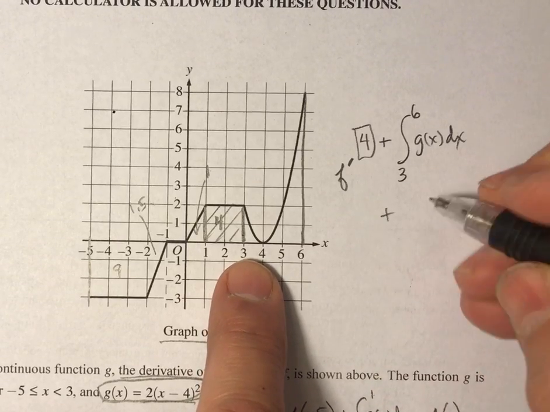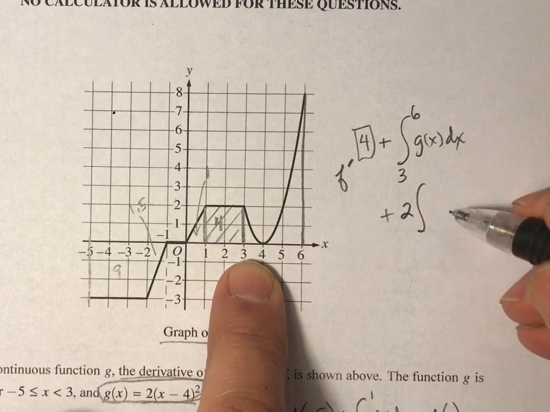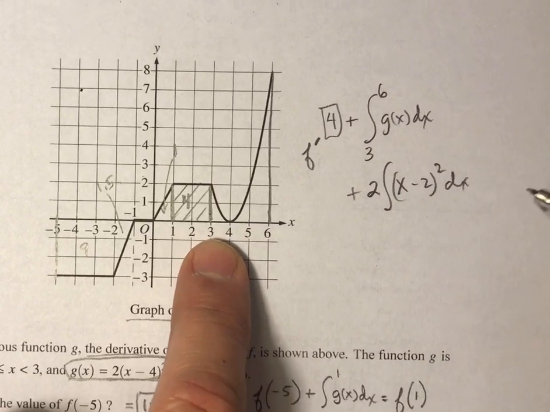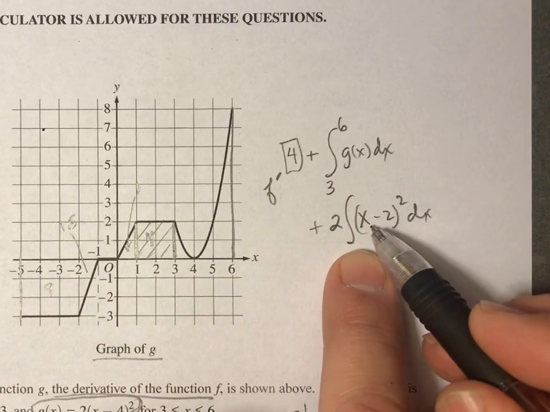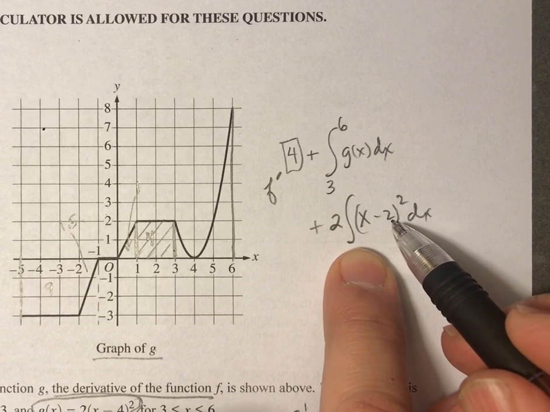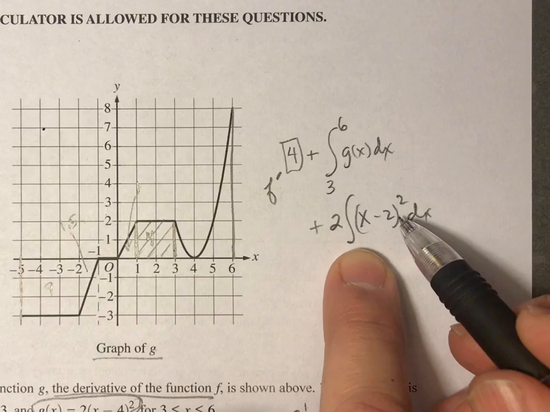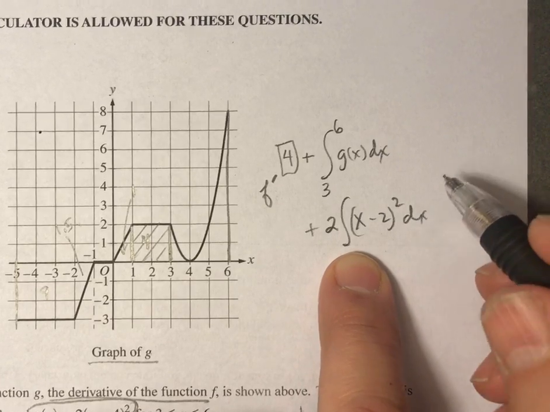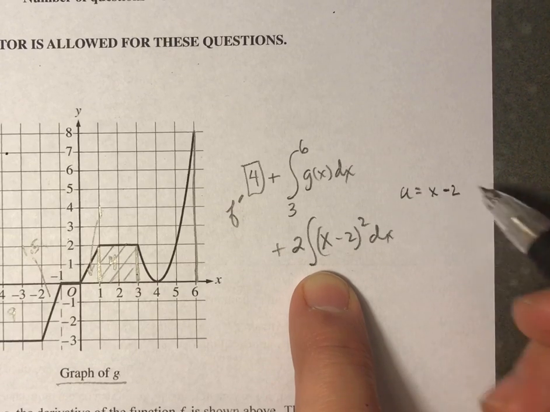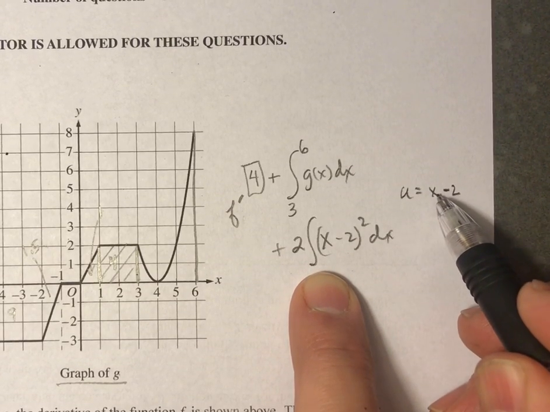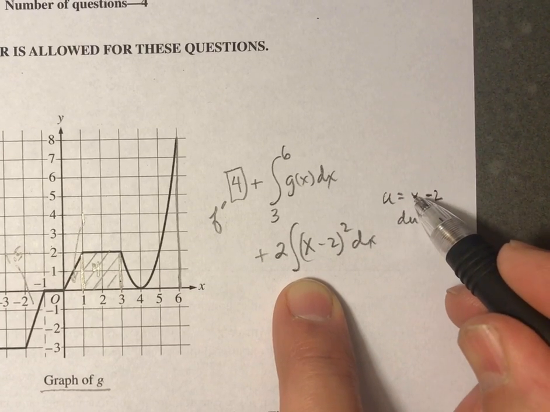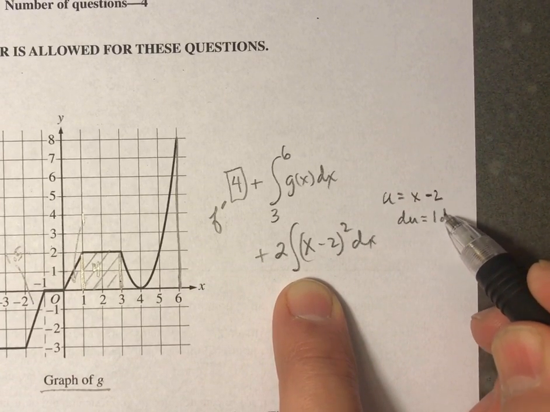But I'm going to bring the 2 out in front. We get x minus 2 squared dx. And what you might be tempted to do is expand this, and this would be x squared minus 4x plus 4. But if you do a u substitution, which we have done before, then u equals x minus 2, and so du would just be 1 dx.